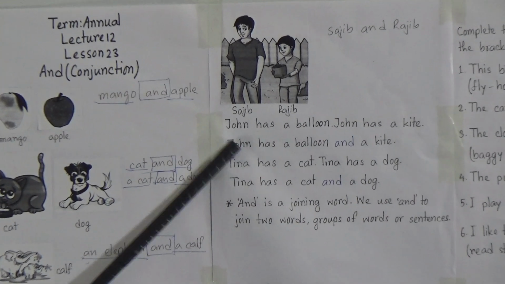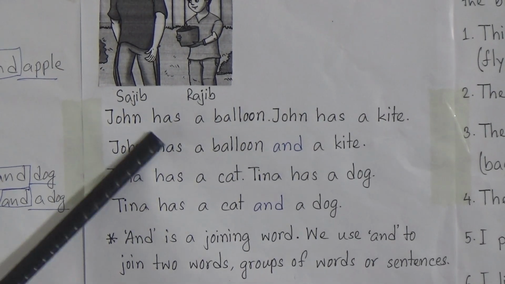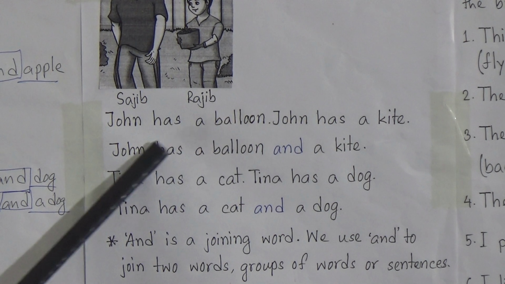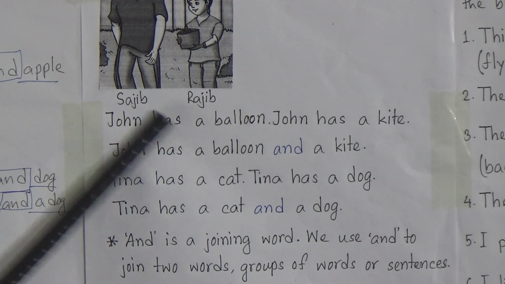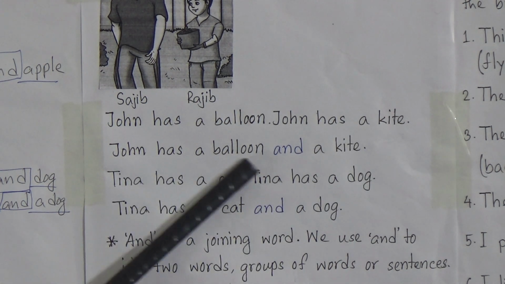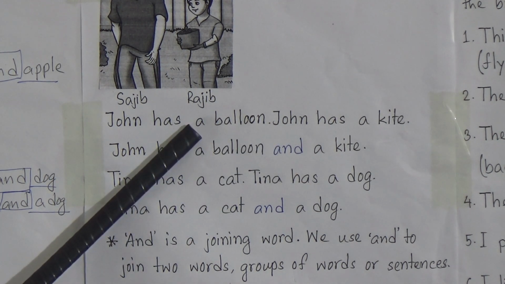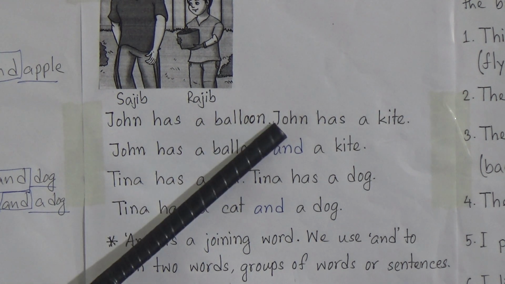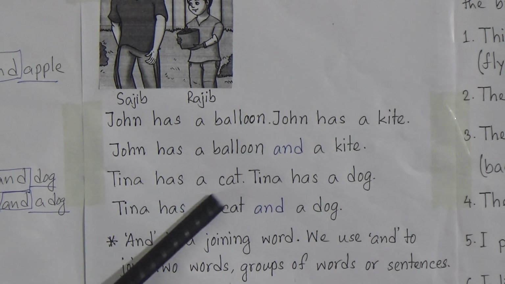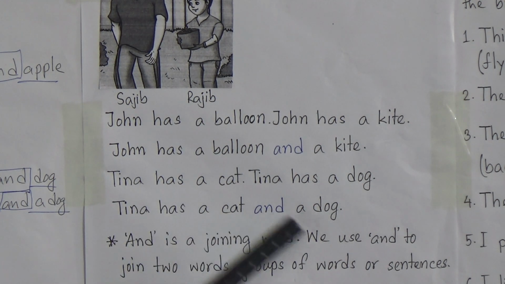Now look at these sentences: John has a balloon, John has a kite. Now look, the two sentences have the similar idea, and John is here the common person. John has a balloon, John has a kite. So we can join the sentences like this: John has a balloon and a kite. So we can use "and" to join sentences which have similar ideas. And now look, there is another example: Tina has a cat, Tina has a dog. So we can join the sentences like this: Tina has a cat and a dog.